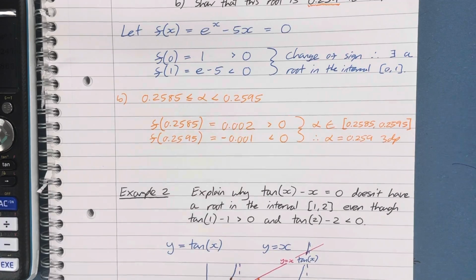Okay. That's an introduction. My next video will be on the rearrangement method, and then I'll be doing a video on the Newton-Raphson method as well.